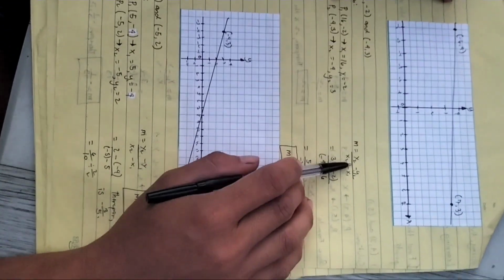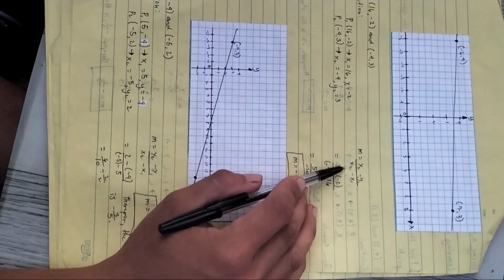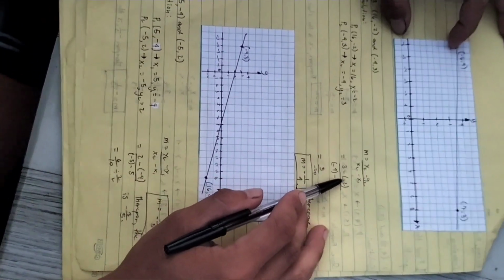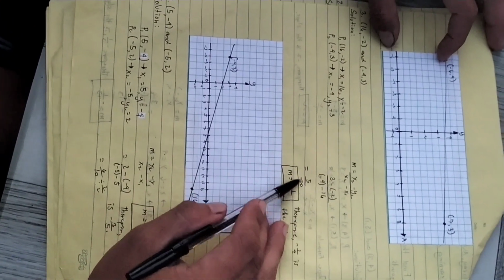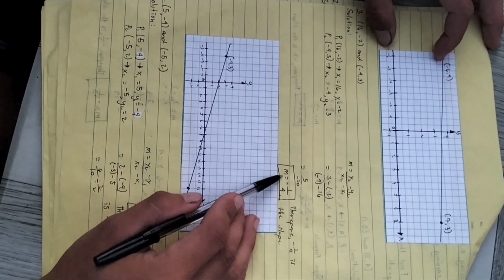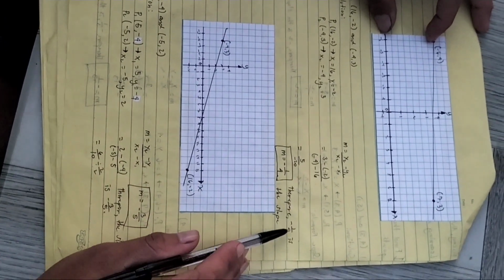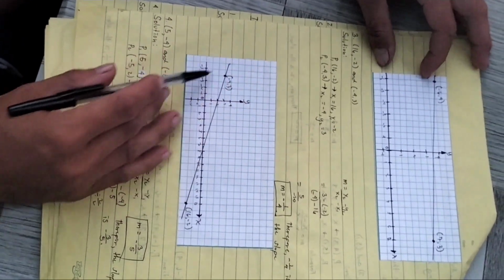So formula of slope, y sub 2 minus y sub 1 over x sub 2 minus x sub 1 is equal to 3 minus negative 2 over negative 4 minus 16 is equal to 5 over negative 20. Therefore, our slope is equal to negative 1 over 4. Therefore, negative 1 over 4 is the slope. So, this is the graph of number 3.